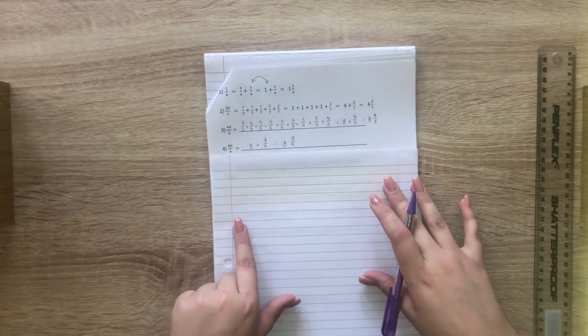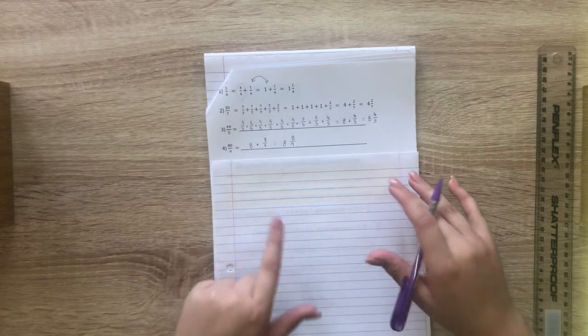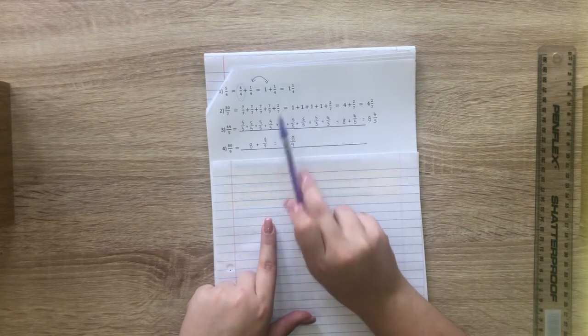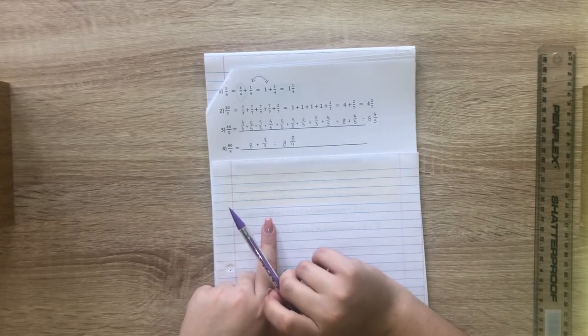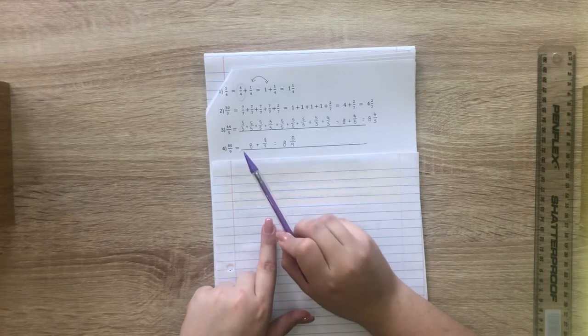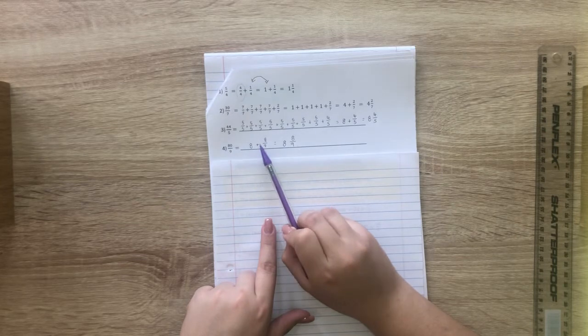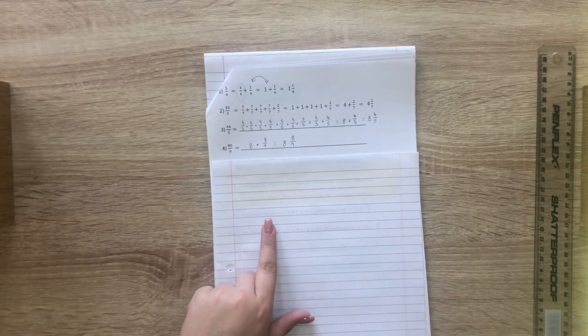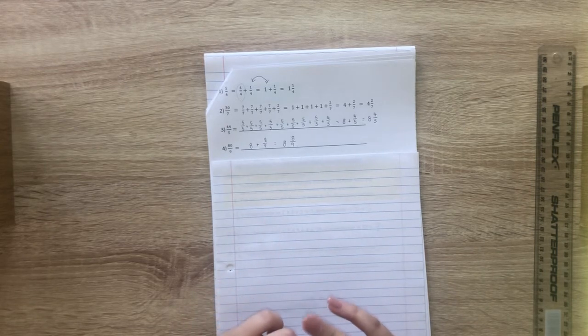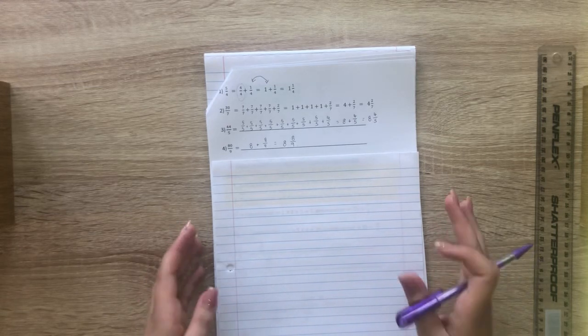Then example 4. 9 goes into 80. Again, I skipped the first 2 steps. It's fine if you do that, but make sure you're doing it correctly. So 9 goes into 80 8 times, and there's a remainder of 8 over 9. Squash them back together, and we have 8 8/9. So that's how we convert from an improper fraction to a mixed number.